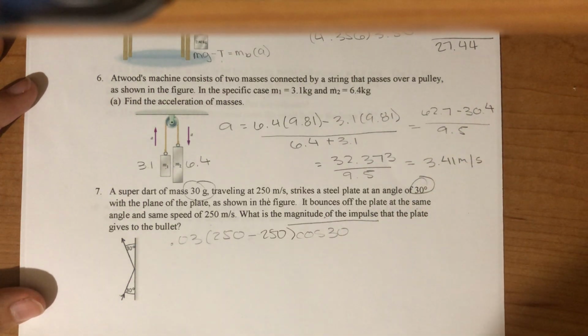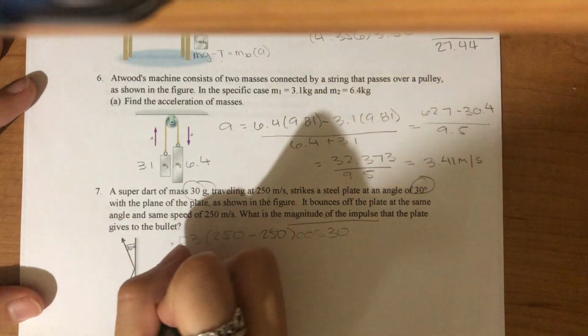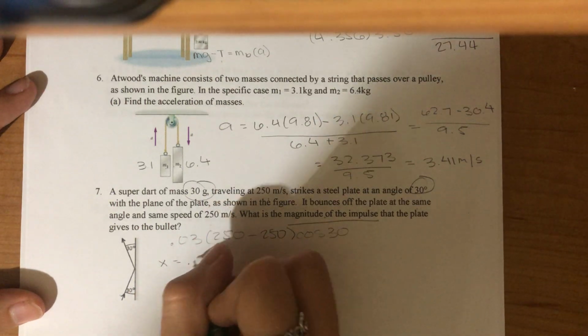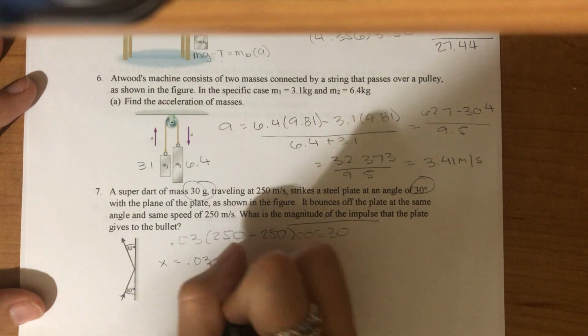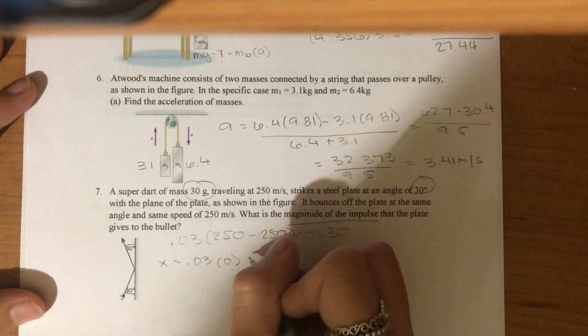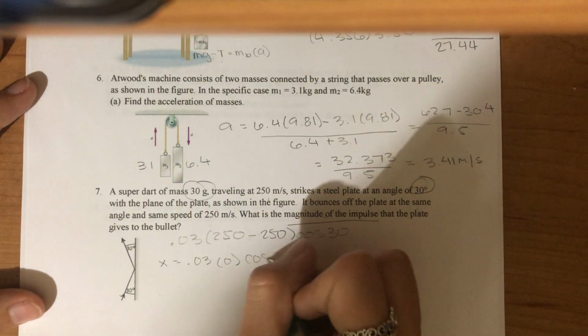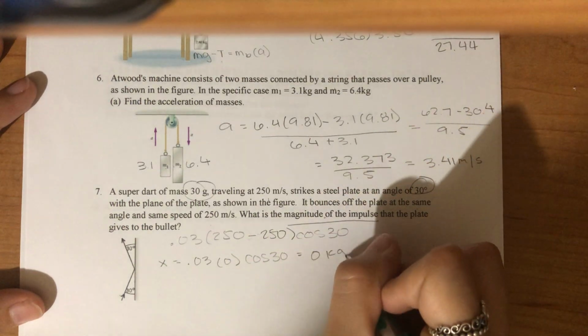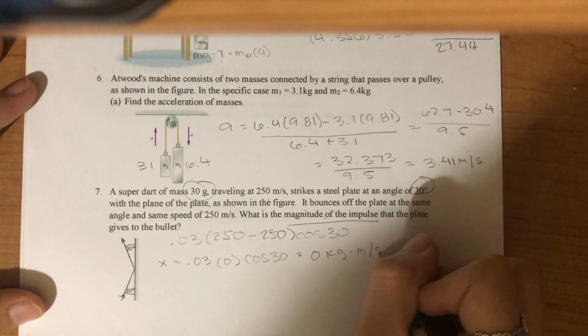And now we're going to break down this equation more to find our x and y components. 0.3 times 0 times cosine 30, and that equals 0 kilograms times meters per second.